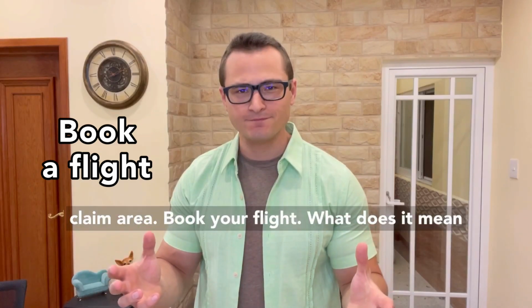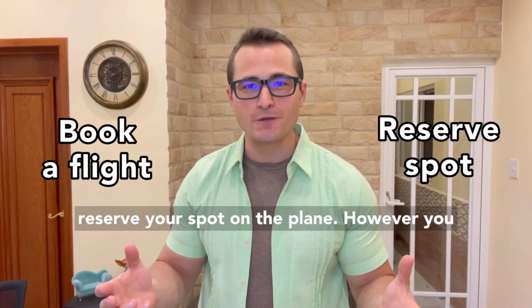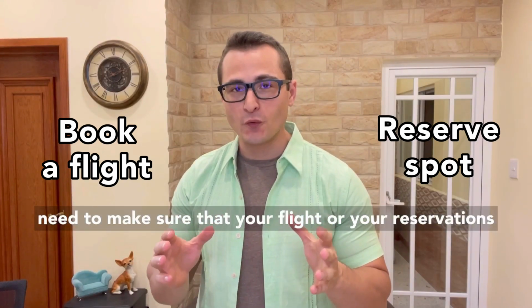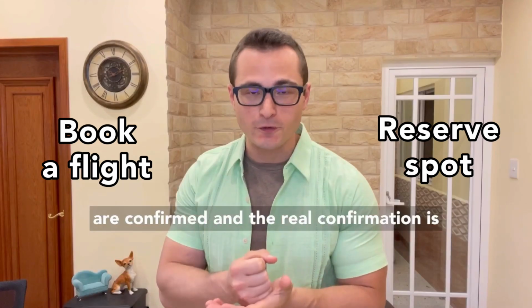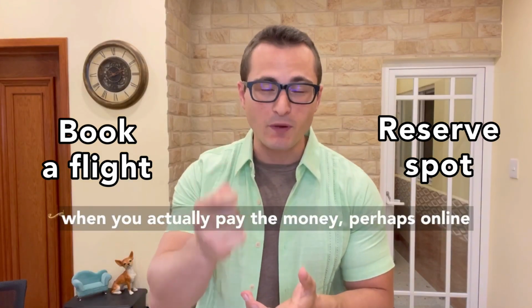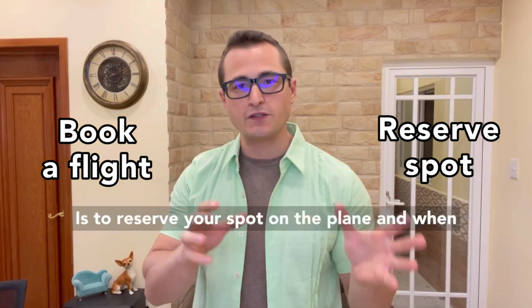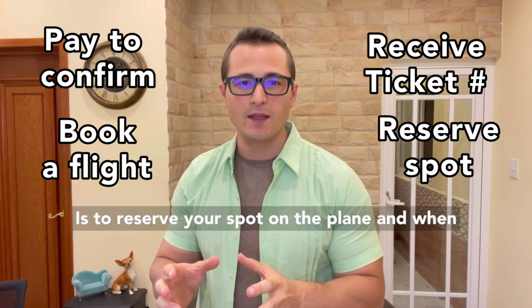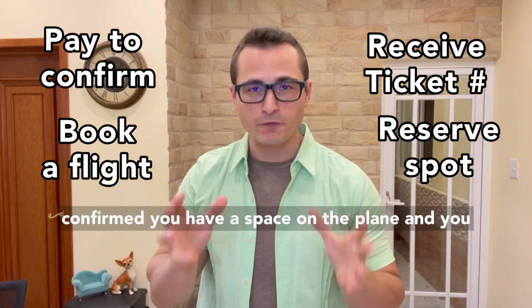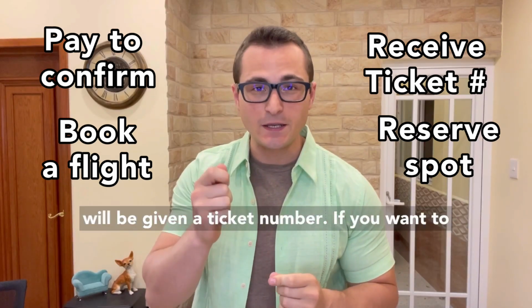Book your flight. What does it mean to book your flight? To book a flight means to reserve your spot on the plane. However, you need to make sure that your flight or your reservations are confirmed, and the real confirmation is when you actually pay the money, perhaps online, to purchase your ticket. So to book a flight is to reserve your spot on the plane. And when you pay, you actually know for sure that you're confirmed. You have a space on the plane and you will be given a ticket number.